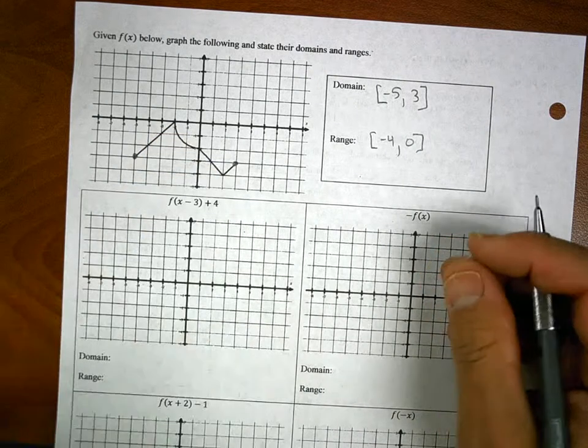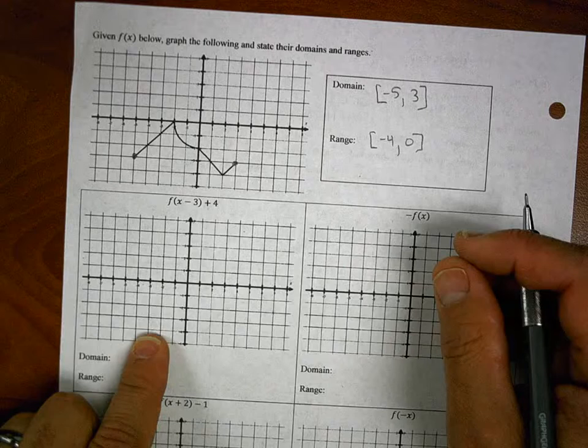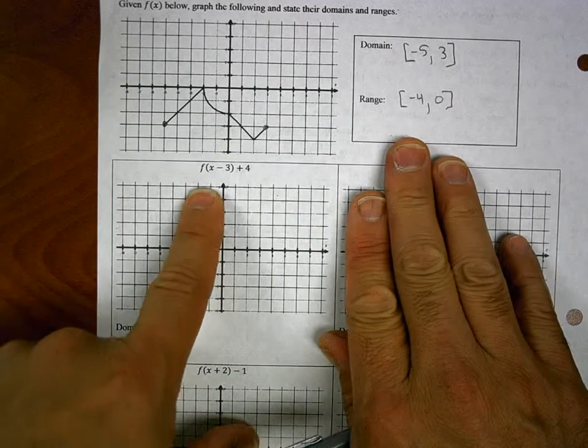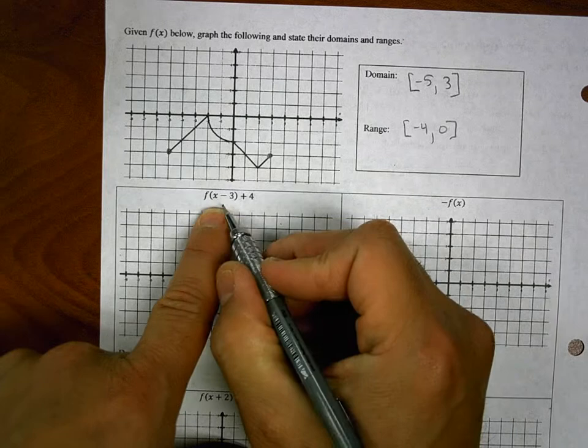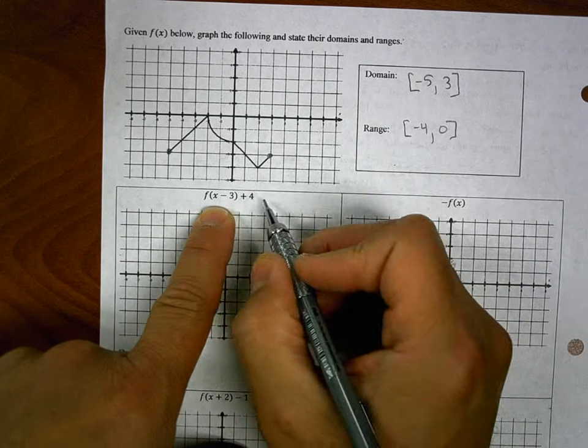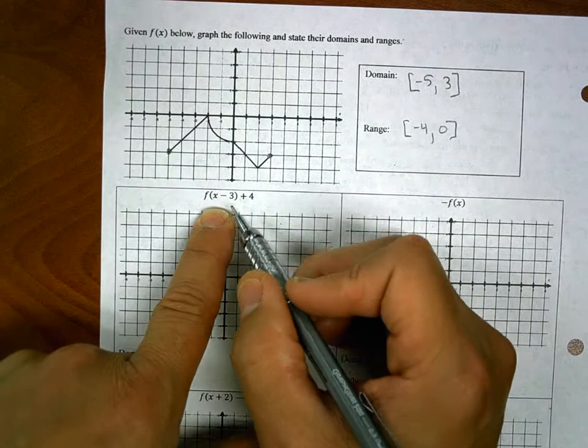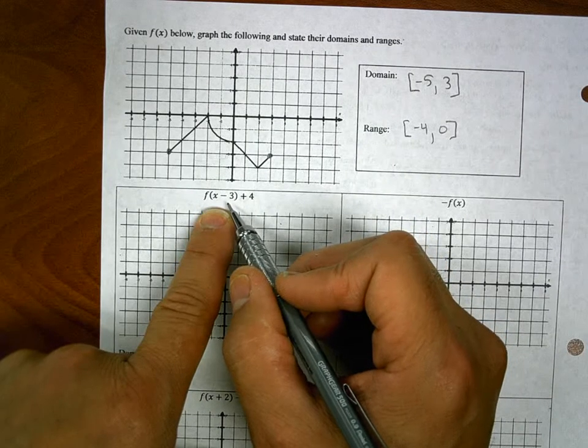All right, so let's do this one. They want us to graph f of x minus 3 plus 4. So here's our f of x. But we know how this shifts. How does this shift? Right 3, up 4.